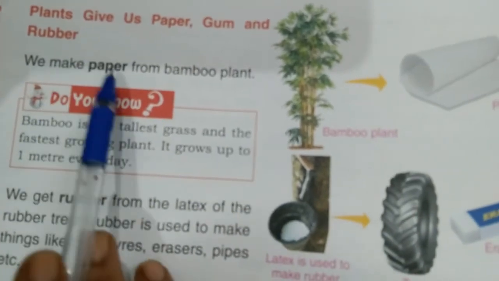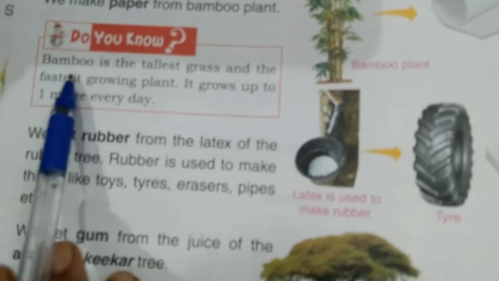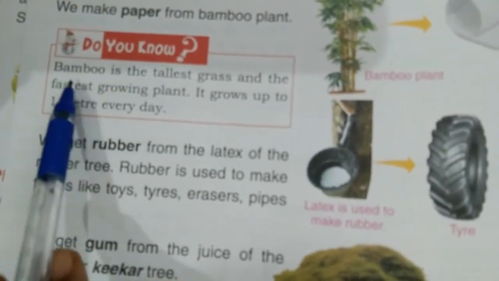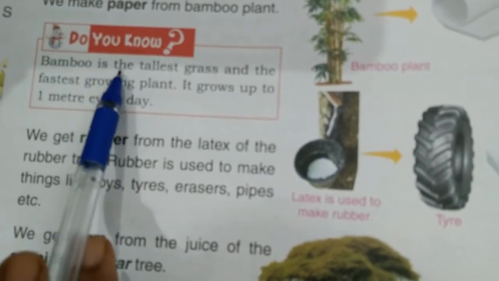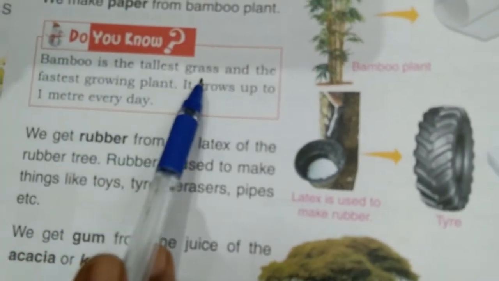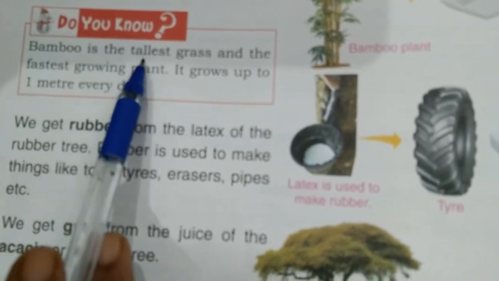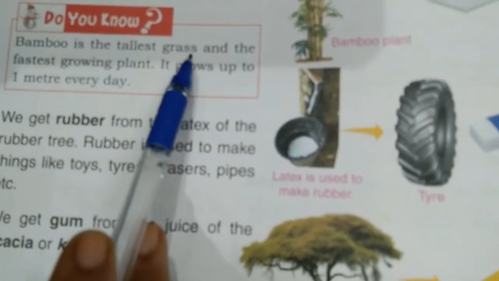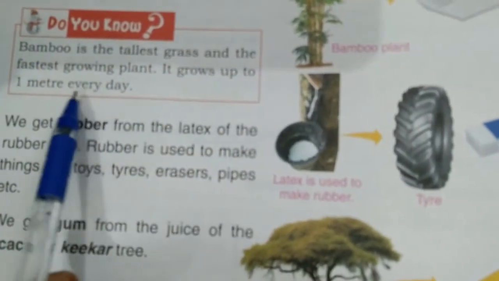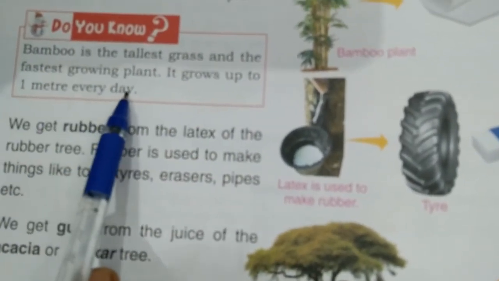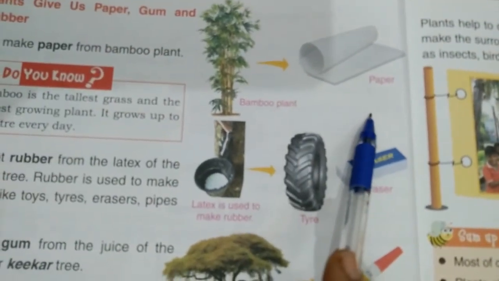This is one GK: bamboo is the tallest grass and the fastest growing plant. It grows up to 1 meter every day. It's a bamboo plant. That too we are making paper.